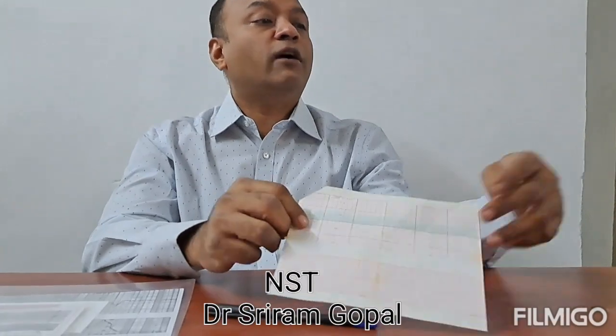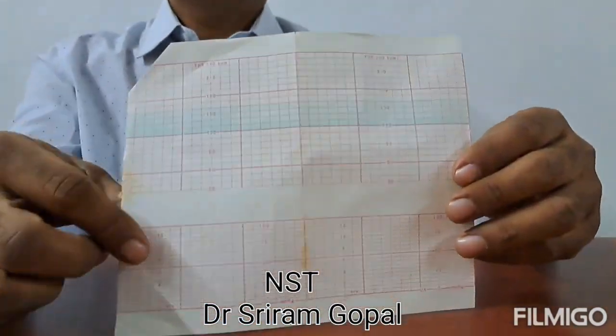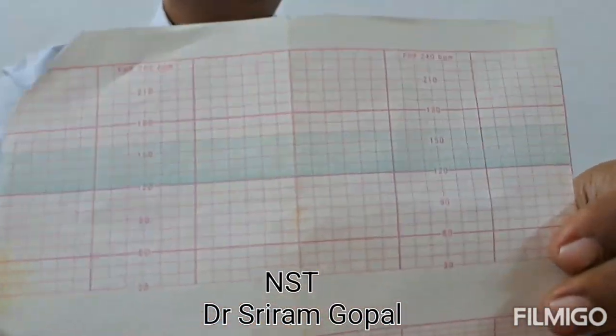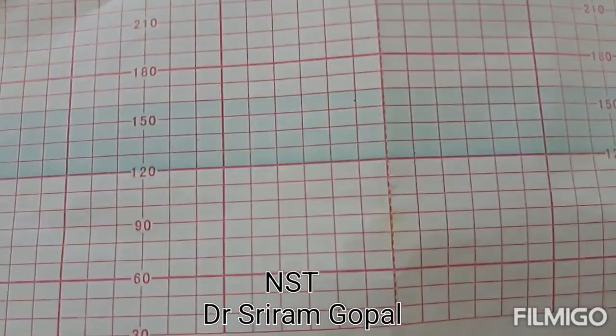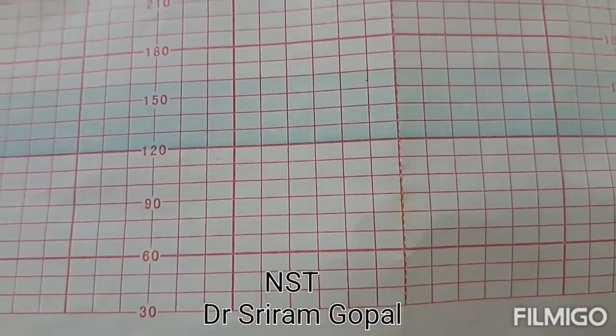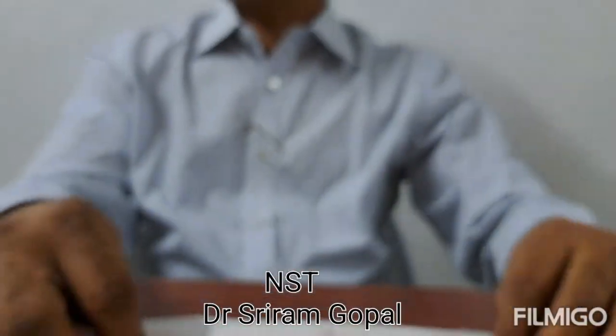Okay, so you have a paper with you. So there is a band here. What is the band between? The band is between 120 to 160. So if you take a tracing and the entire tracing is along this green band, that means the baby's baseline heart rate is good. So the first thing is the baseline heart rate.